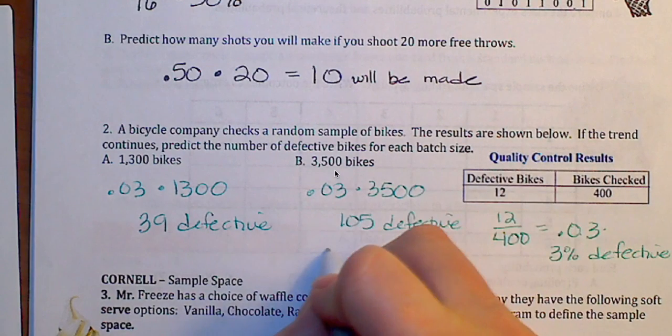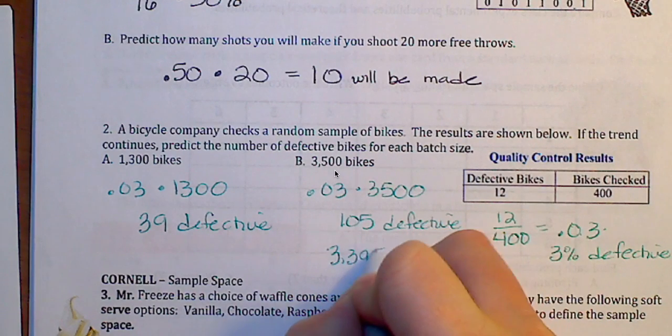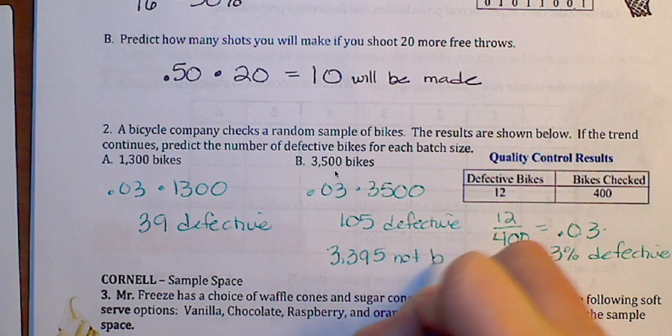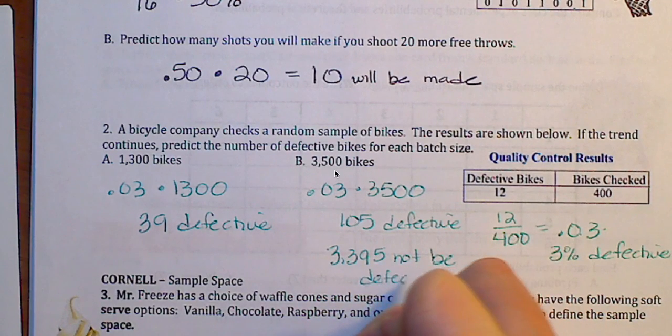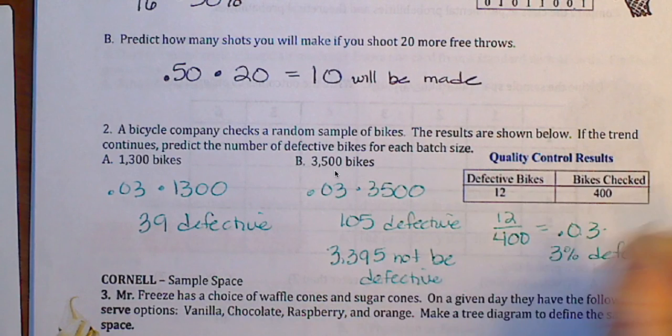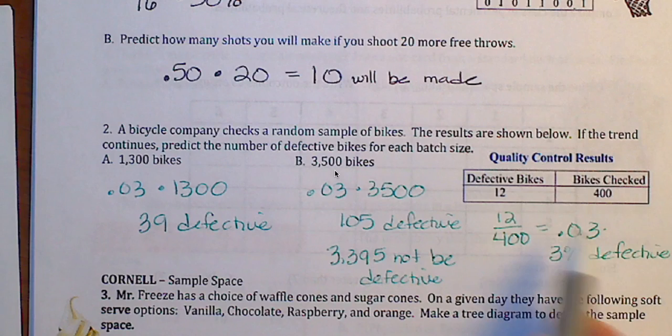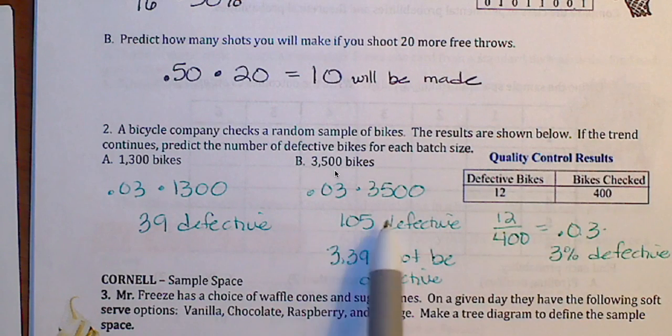So that would mean that 3,395 would not be defective. Okay, so you just make sure you read the question carefully and you're answering the one that they want. If these are the defective, and they ask you for the ones that are not defective, you just do a subtraction at the end.